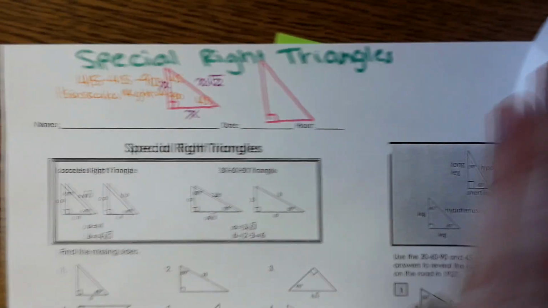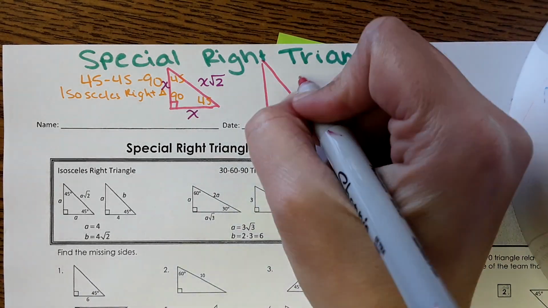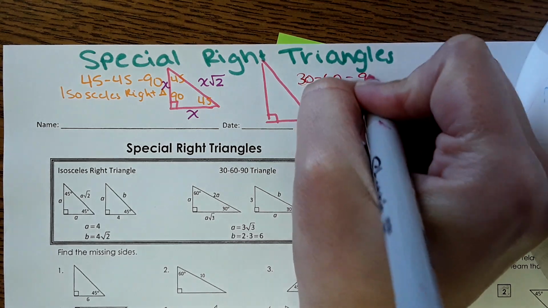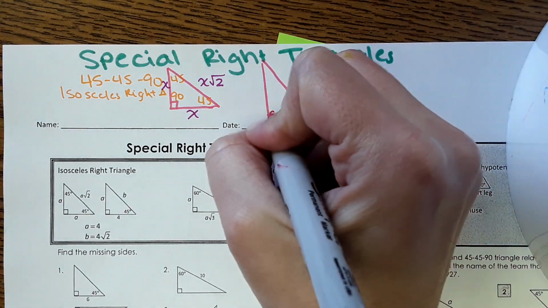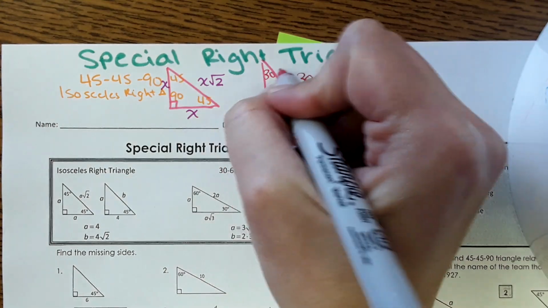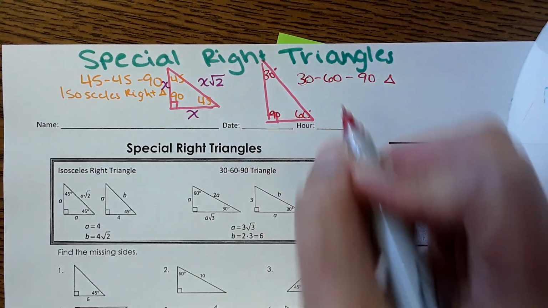Then the second triangle is a 30, 60, 90 degree triangle. This would be the 90. Then for the 30 and 60, 30 would be the smaller of the two angles, and then 60 would be the larger of the two.